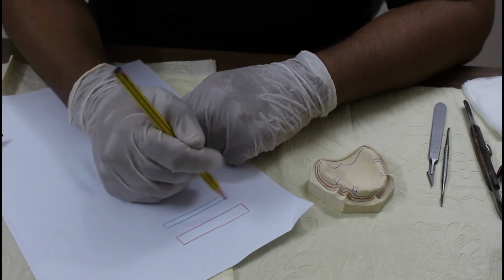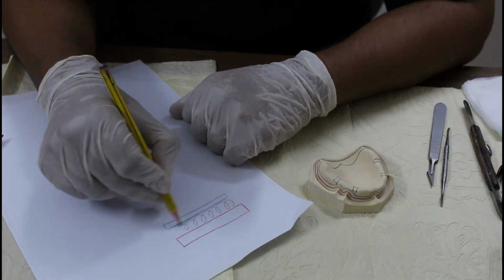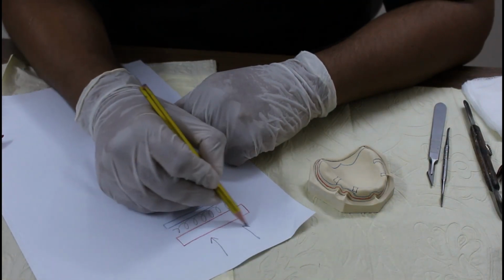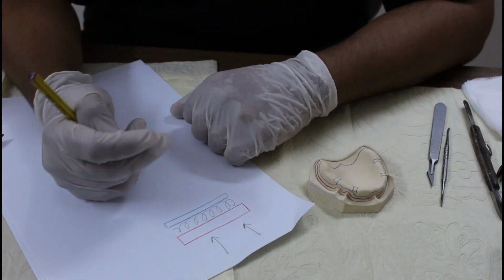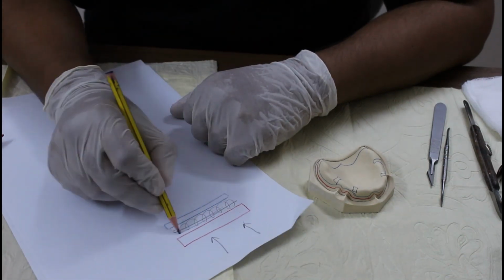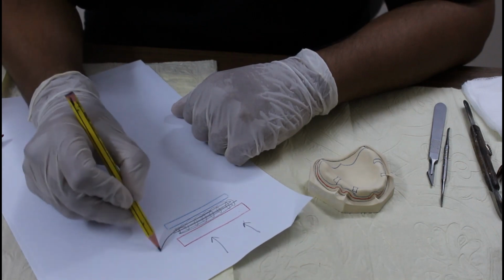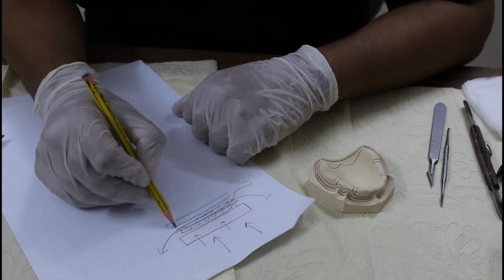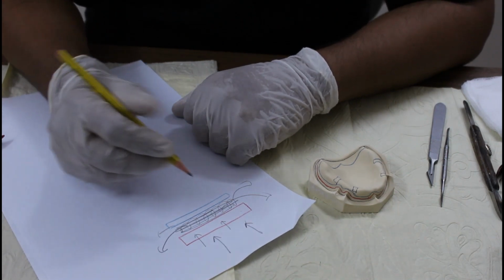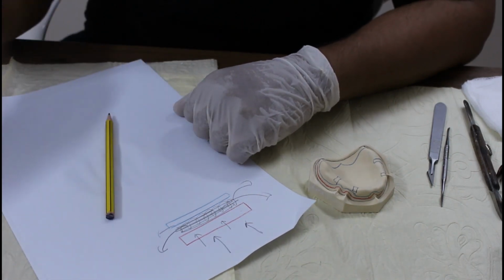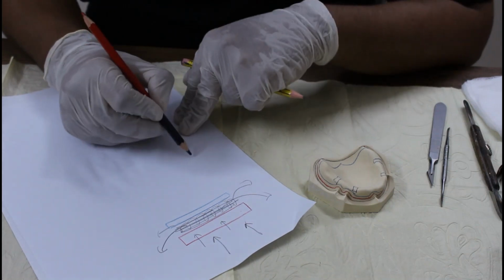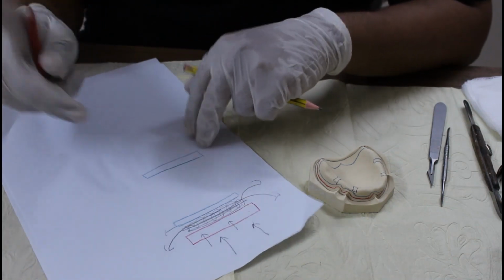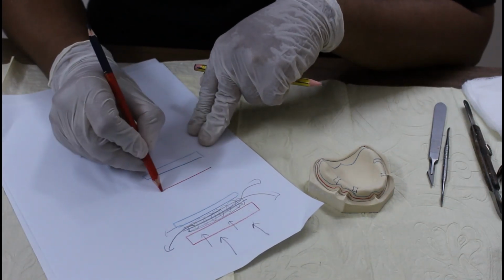We are going to put impression material here, and then we will apply pressure when we are making the impression. Now impression material is soft. When we apply pressure down on the tray, all the material will come out. So what we do, we put stops.